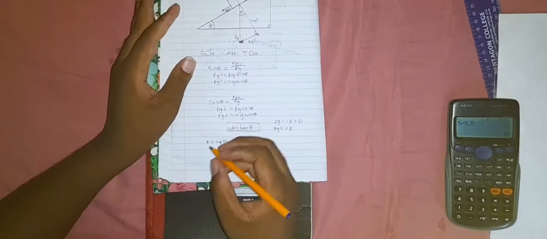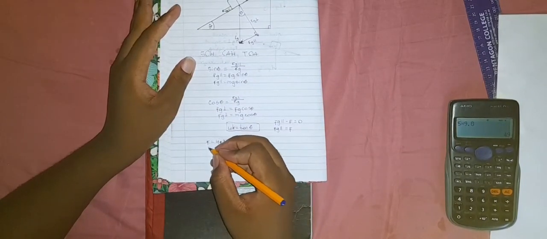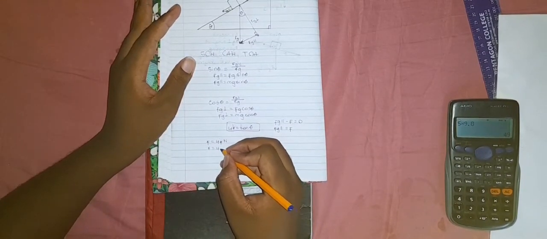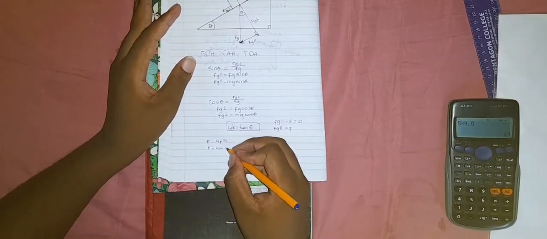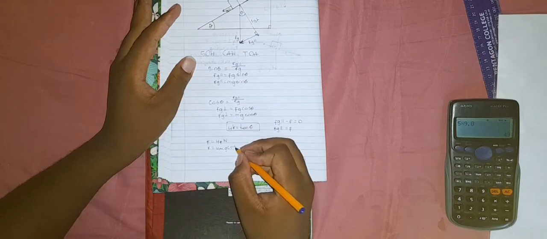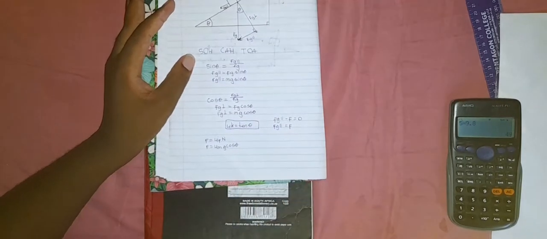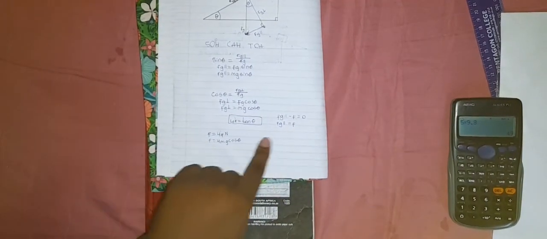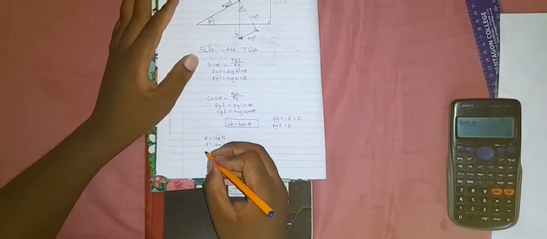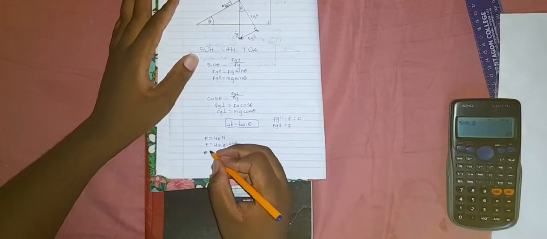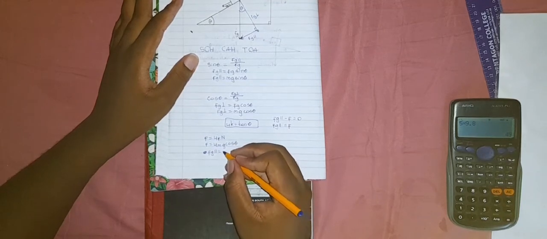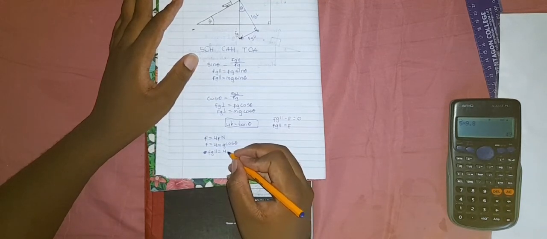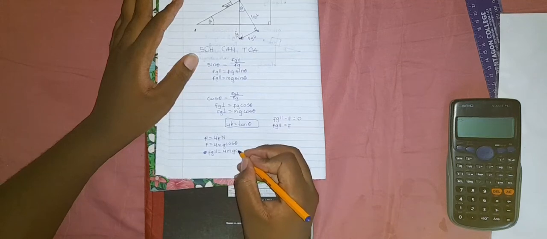So F is equal to the coefficient times mg cos theta. But what is F? F is FG parallel. So FG parallel is equal to the coefficient times mg cos theta.